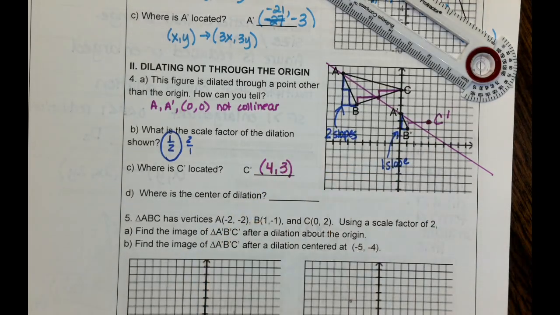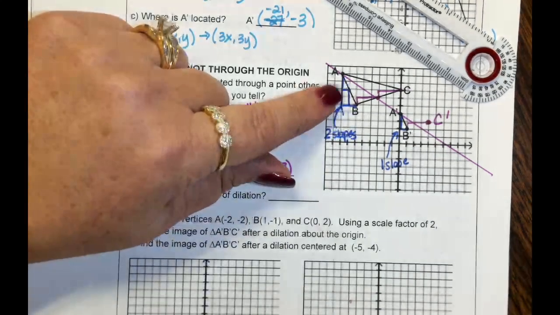Okay, so that one's a little more intensive as far as the thinking that you have to do. But this same thinking does work when it's dilated through 0, 0. So you can just use this thinking all the time. You can always just count your slopes, count your number of stair steps. Okay, so how did I get it?